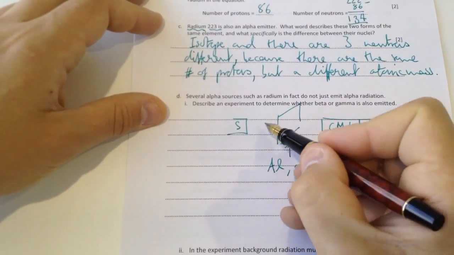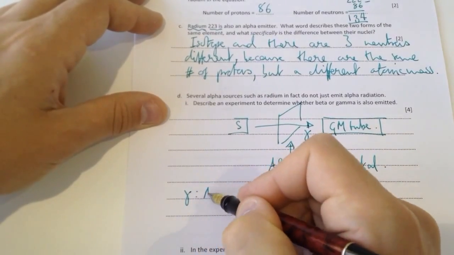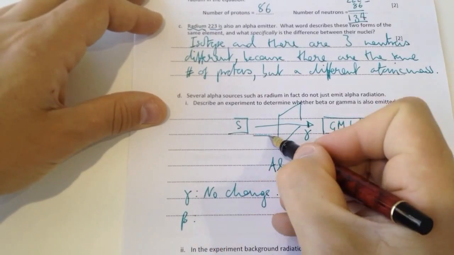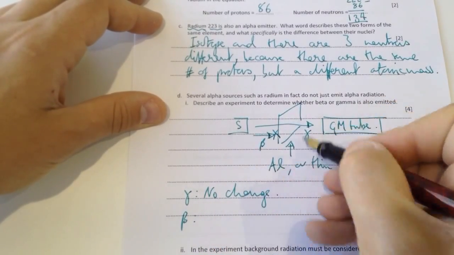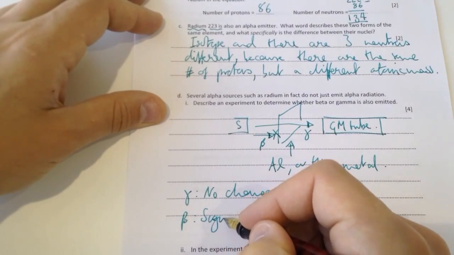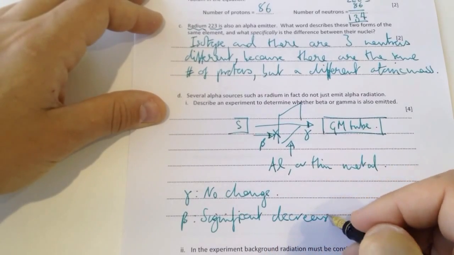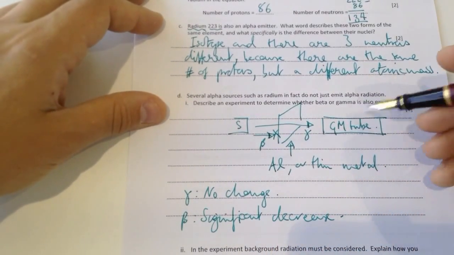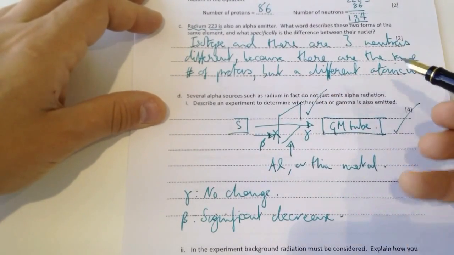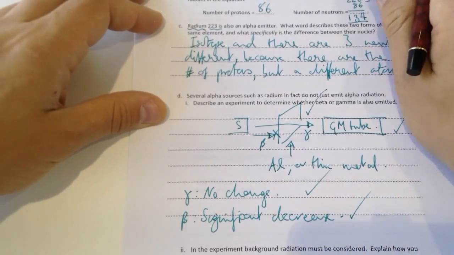Now, if it were gamma that were coming through, gamma would make it all the way across. So if it were gamma, you'd see no change. Whereas if it were beta, beta would be stopped by the absorber. So there would be a significant decrease. So that's the experiment. GM tube plus the source. You want an absorber and you want the observations. No change if it were gamma, because the gamma goes straight through. There'd be a significant change if it were beta.